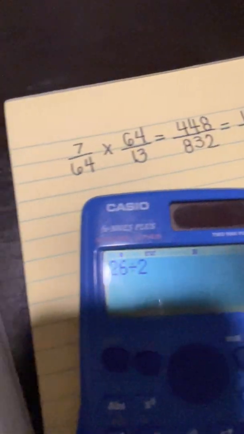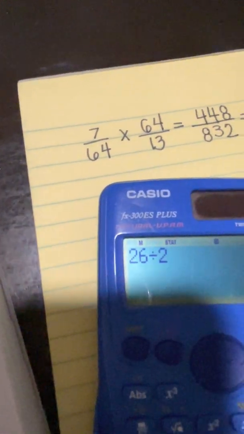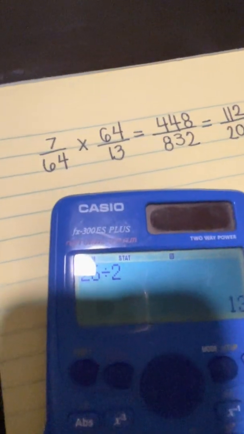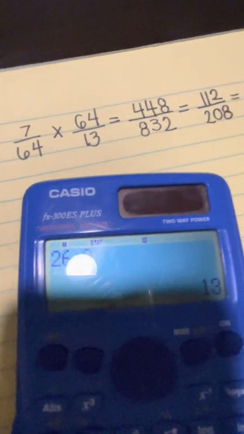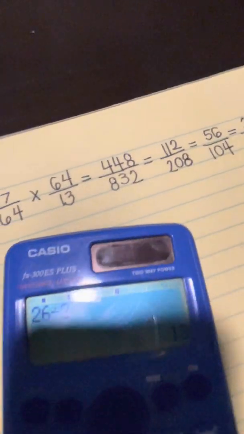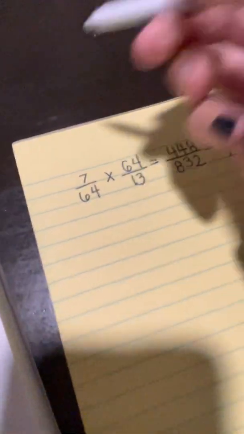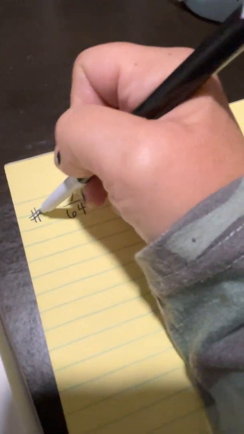So you have a very simple fraction right there. All this work is option 1: 7/64 times 64 over 13 is all that until you get to the simplest fraction of 7/13. There's nothing wrong with that. That's option number 1, so I'm going to put a number 1 over here.